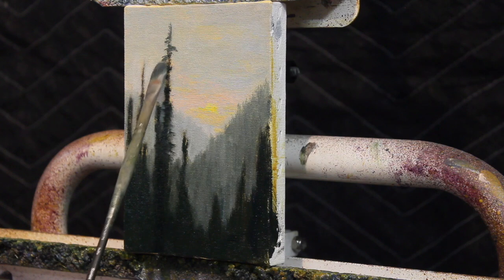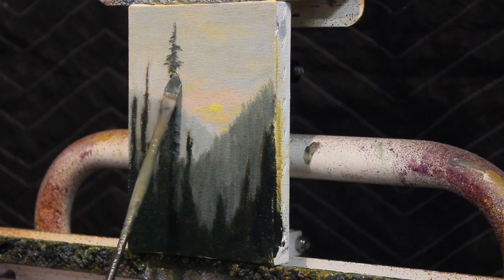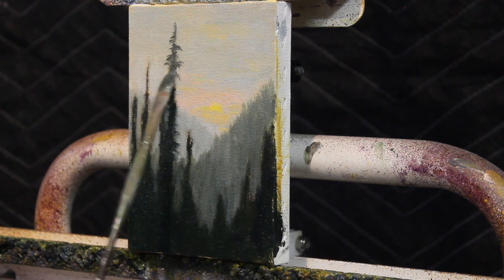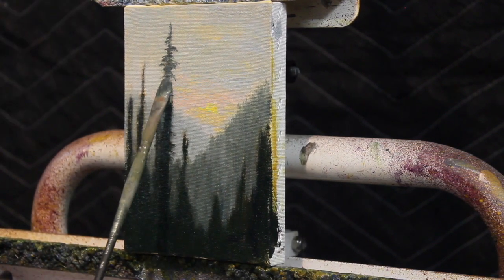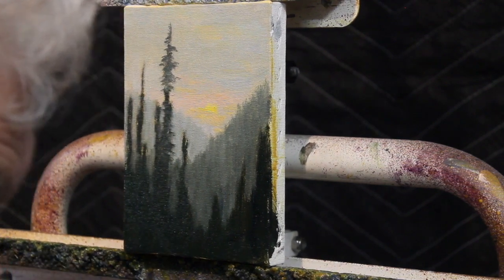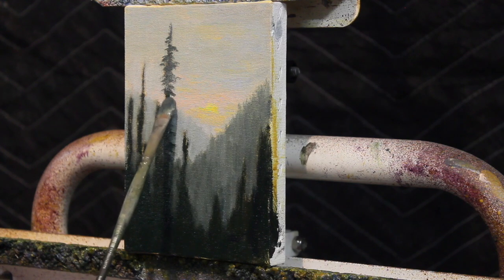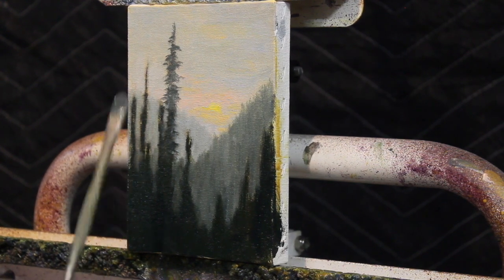I want to just emulate the tree. Yes, I'm painting the tree, but more than that, I'm looking for little areas of canvas tone that I haven't got to yet. I want to get the canvas pretty well covered. Now, okay, I've got that tree down to there.